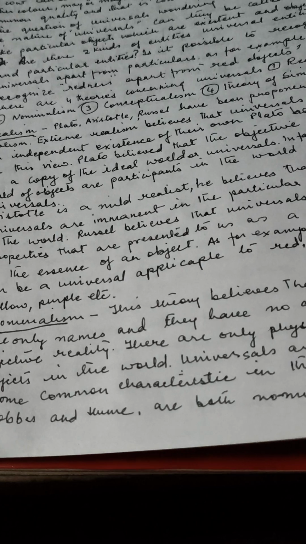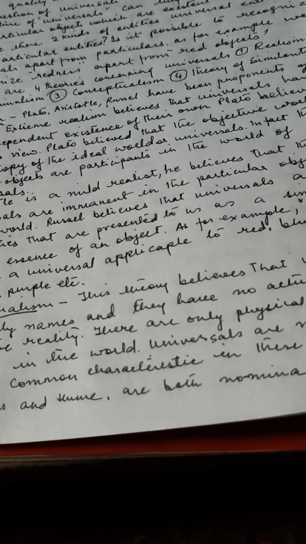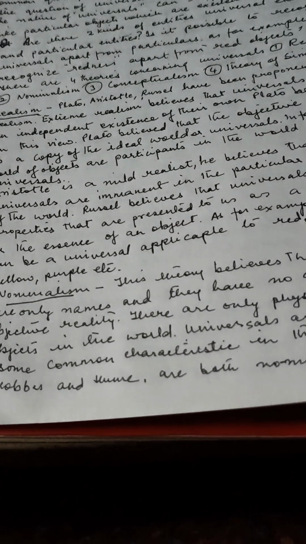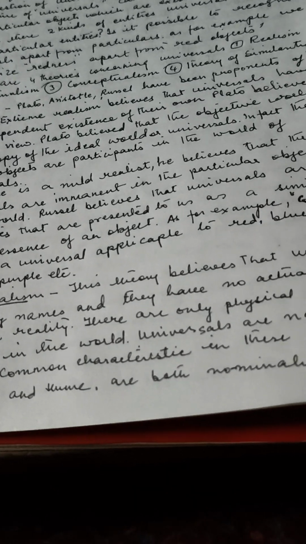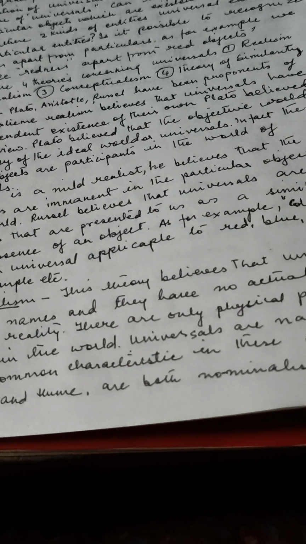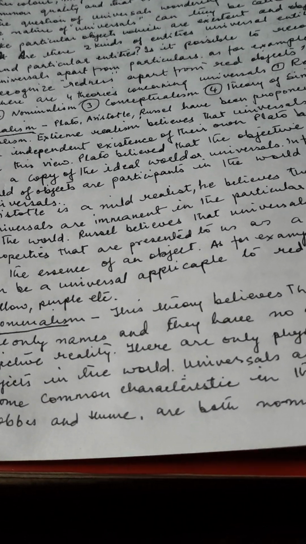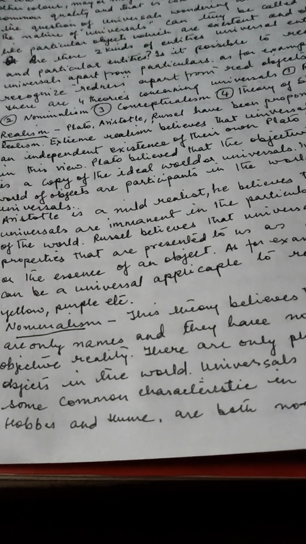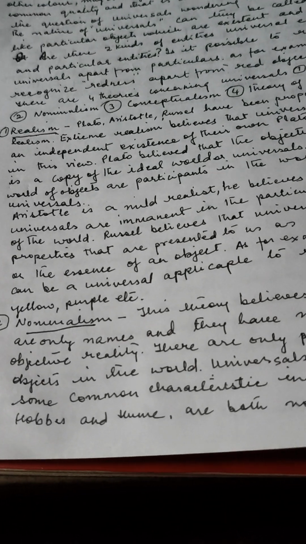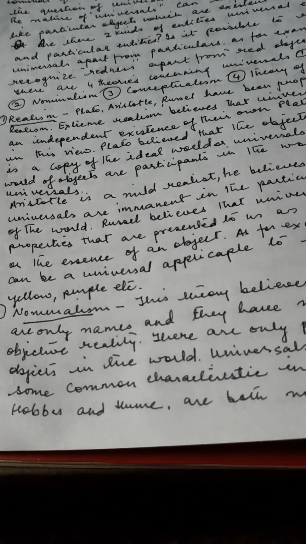Realism was supported by Plato, Aristotle, and Russell. They are supposed to be the proponents of realism. Extreme realism believes that universals have an independent existence of their own. Plato believed in this view. Plato believed that the objective world is a copy of the ideal world or universals. In fact, the world of objects are participants in the world of universals.